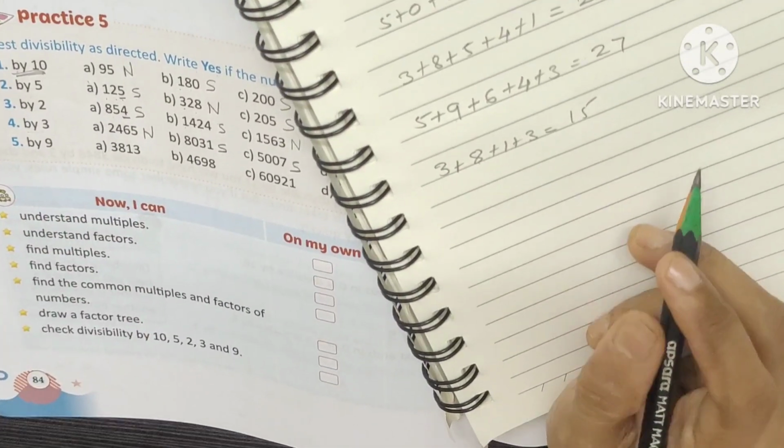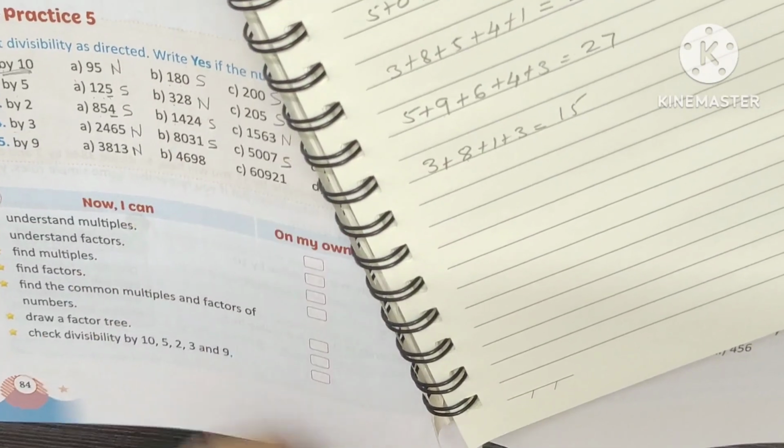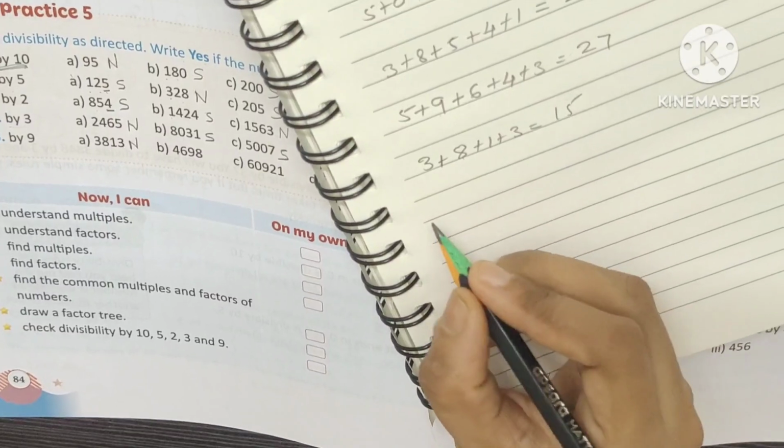Is 15 divisible by 9? No. 9 ones are 9, 9 twos are 18.